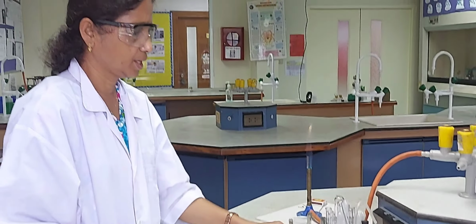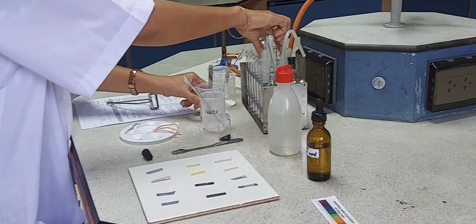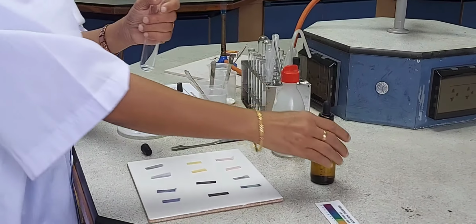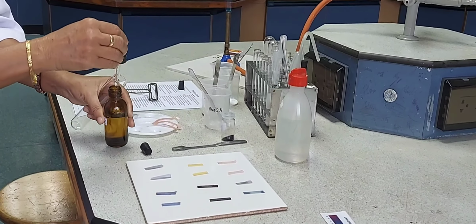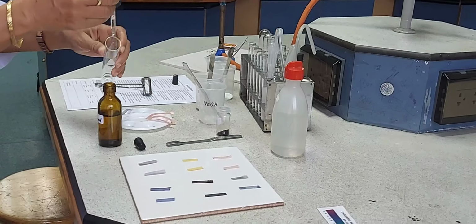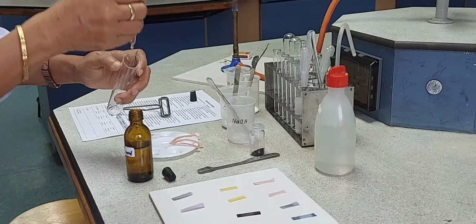Okay. Then we take a little of the calcium hydroxide and add it to the boiling tube in 2 ml of dilute hydrochloric acid, which is 2 molar concentration.